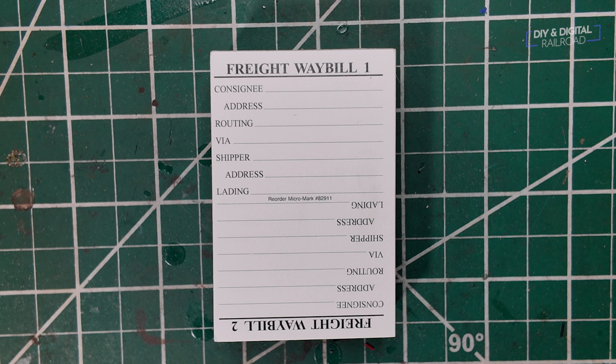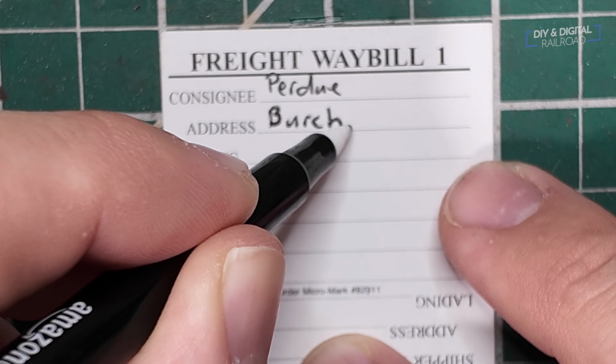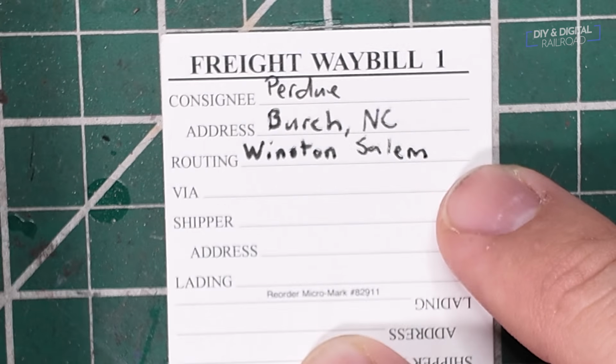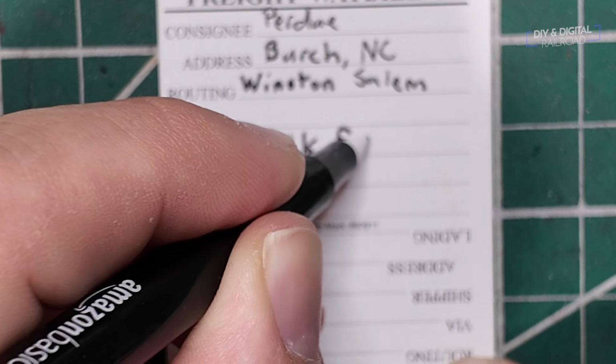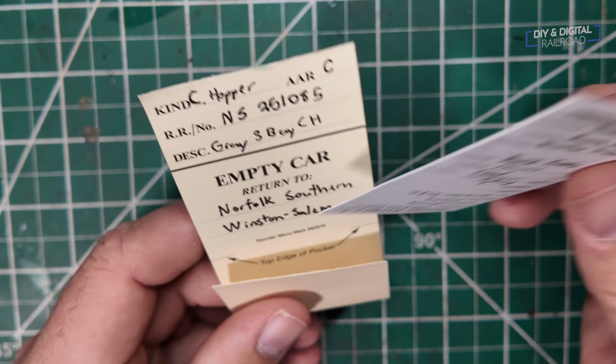So let's take a look at the waybills. Again, these are from Micromark, but you can print these out yourself. I'm going to link them in the description, so if you want to go print those yourself. For these waybills, they are 4 cycle, which means they have 4 different potential destinations that you can cycle through. Each destination has a consignee or customer, address, routing, origin on the layout, shipper address, and what is in the car. You fill these out with a bit of research, and then you can stick them in the flap of the car cards that you've done a little fold for.